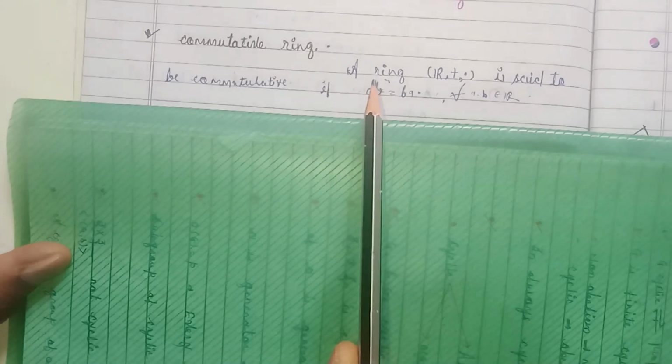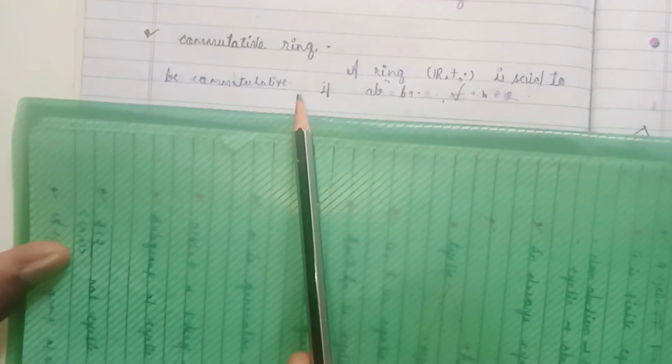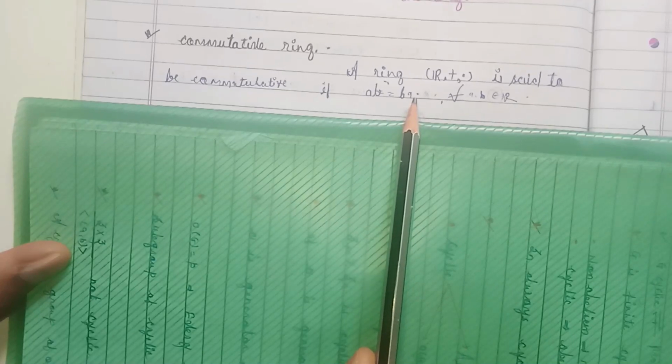The only difference is that earlier we learned about the group, and now we are going to learn about the ring. The definition says that a ring R under addition and multiplication is said to be a commutative ring when we have AB equal to BA for both A and B coming from the ring. Now let's see some examples.